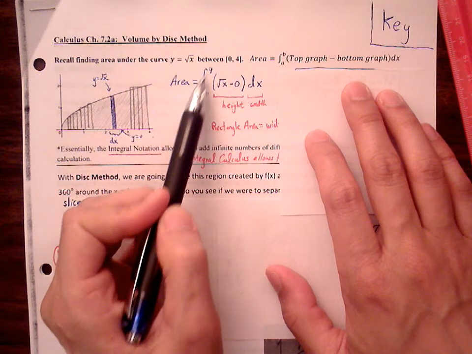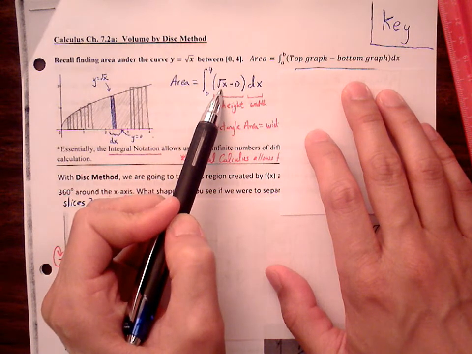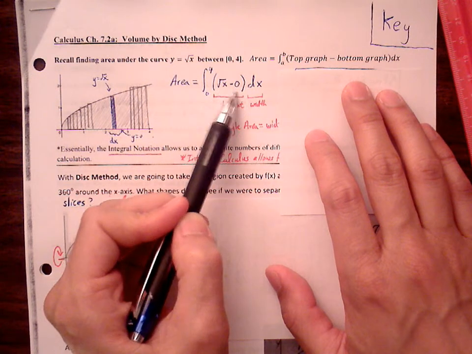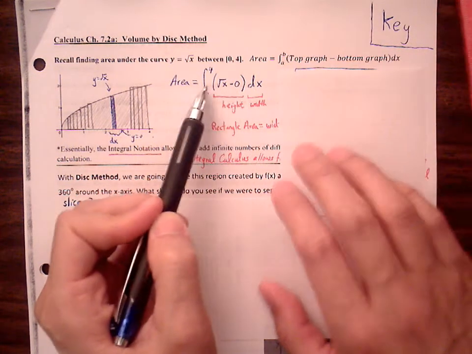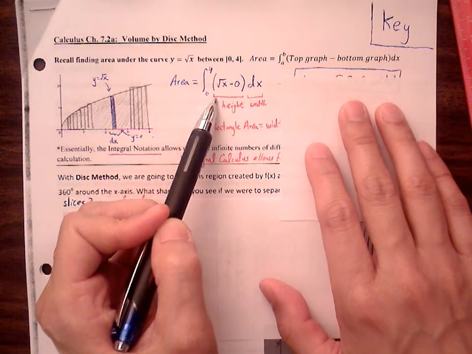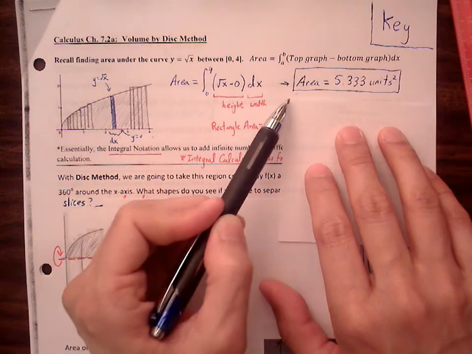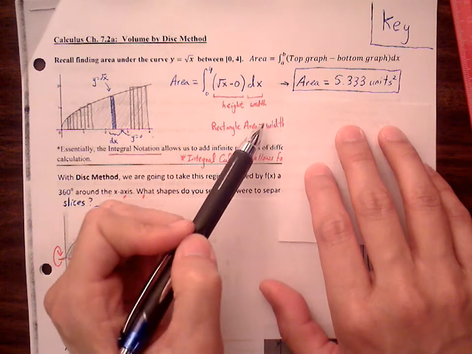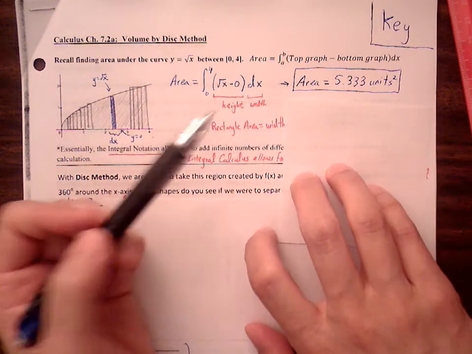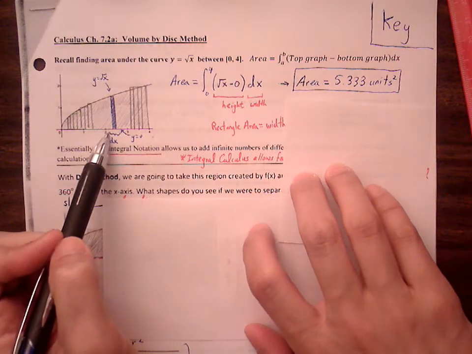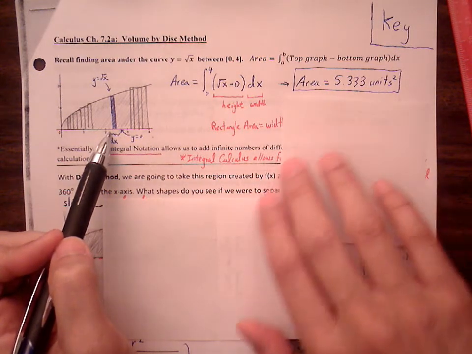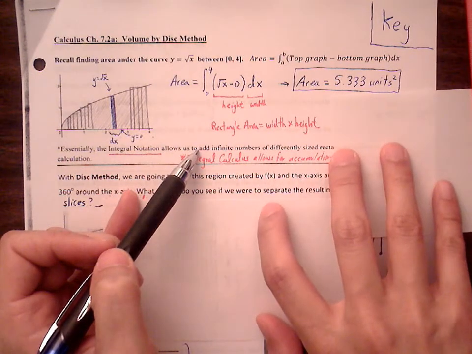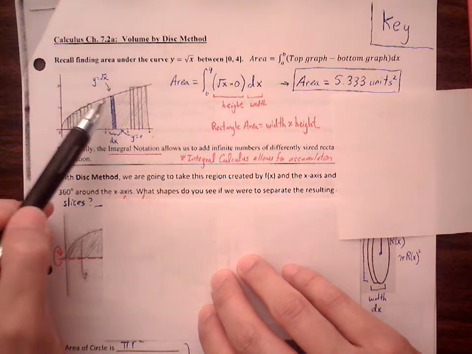Our bounds are from 0 to 4. Top graph is root x minus bottom graph is the 0. So root x minus 0 is just root x. And if we plug this in our calculator or work this out by hand, we get an area of 5.33 repeating square units. Okay.